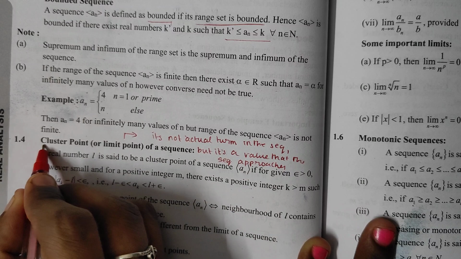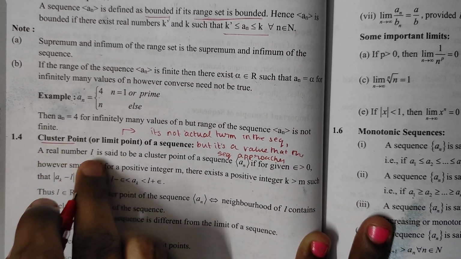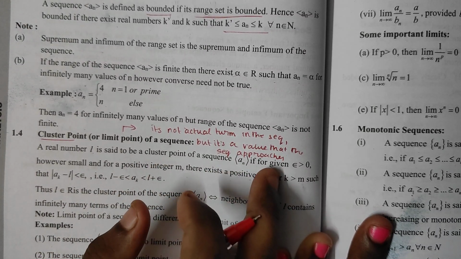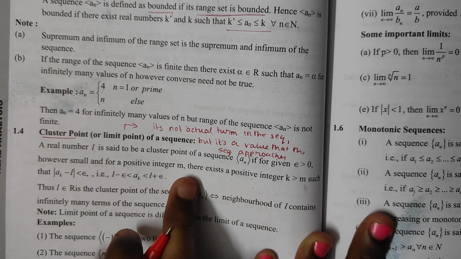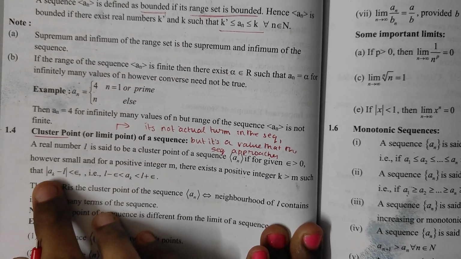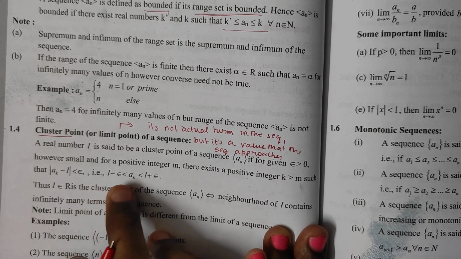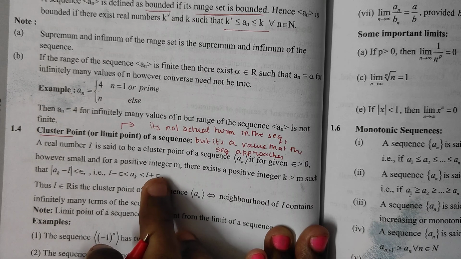Understood? Next we are going to see cluster point or limit point of a sequence. A real number L is said to be a cluster point of a sequence an if for a given epsilon greater than 0, however small, and for a positive integer m, there exists a positive integer k greater than m such that the absolute value of ak minus L is less than epsilon, that is, L minus epsilon is less than ak is less than L plus epsilon.